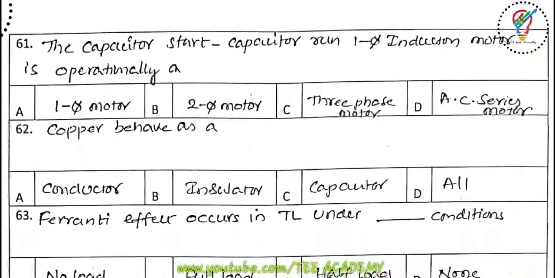Sorry, question 61 here. All right. So in question 61, the question is, the capacitor start capacitor run single phase induction motor is operational as. Capacitor start, capacitor run means one capacitor is used to start the motor, and another capacitor is used to run the motor.